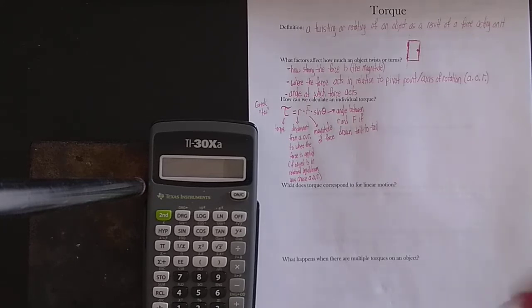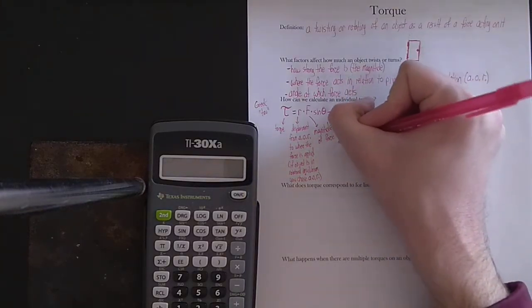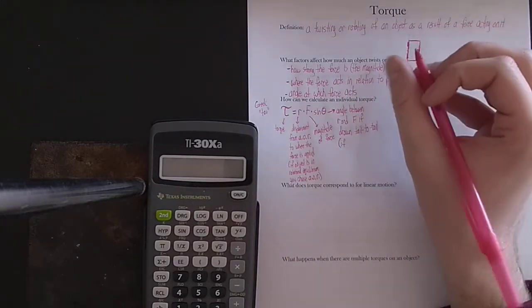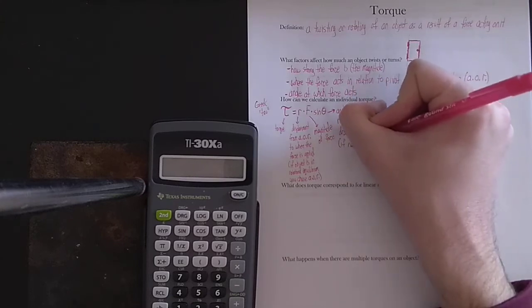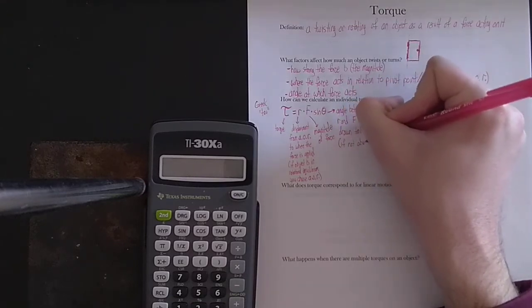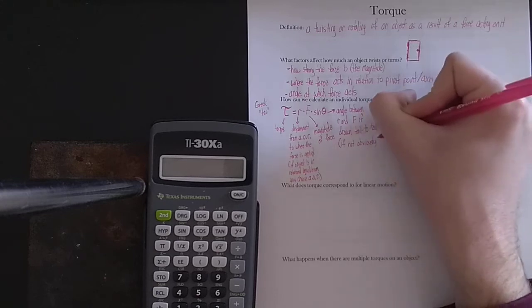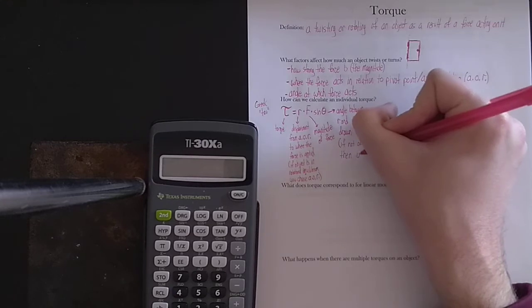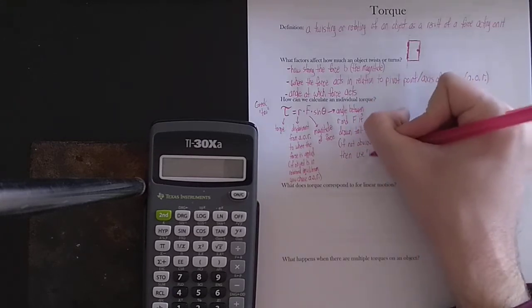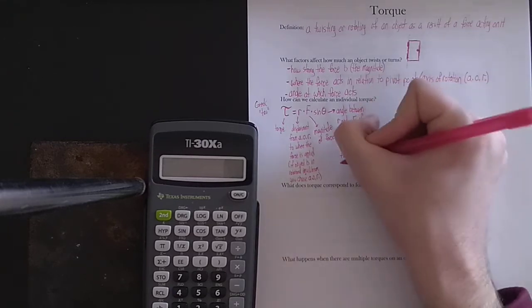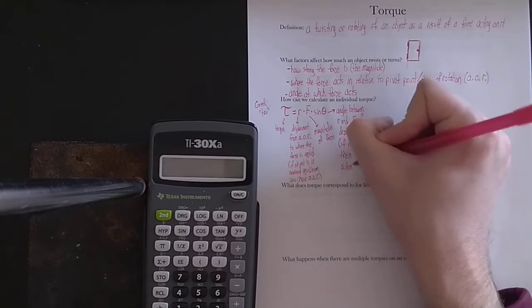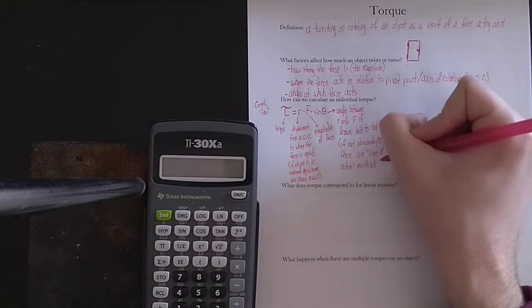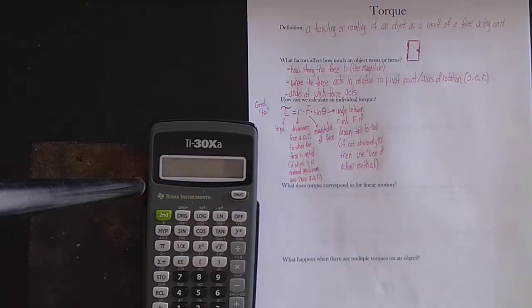Now, one last note with the theta, and again, this will make much more sense in a few videos. If the angle is not very obviously 90 degrees, then I highly recommend that you use what we call the line of action method. And again, in a few videos, I will explain exactly what the line of action method is.